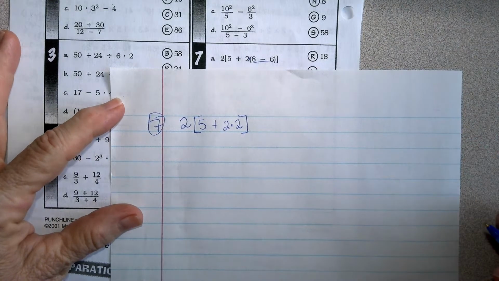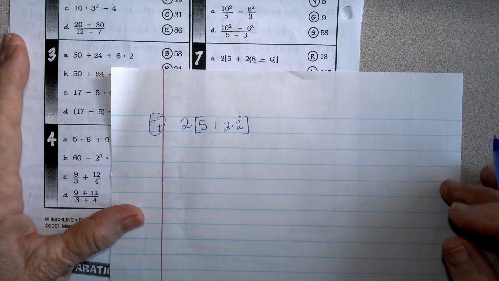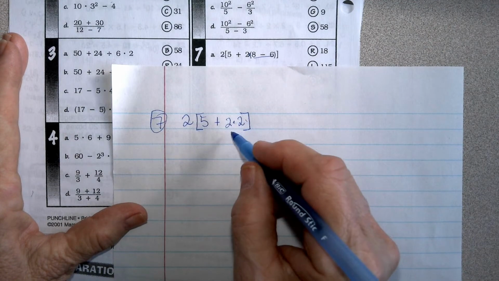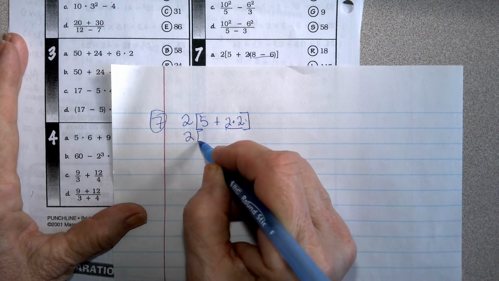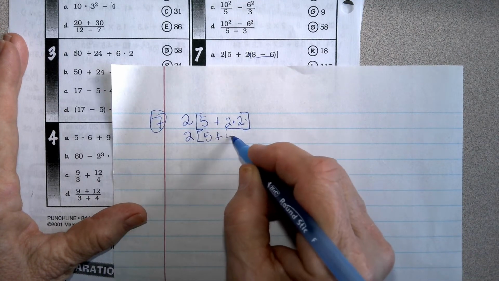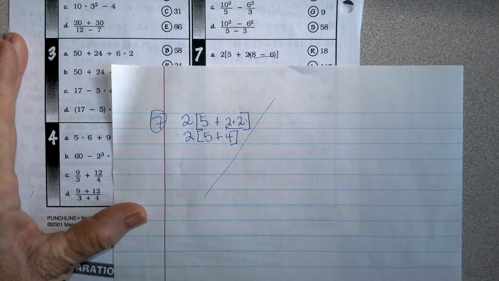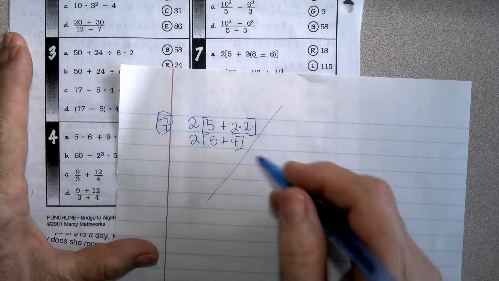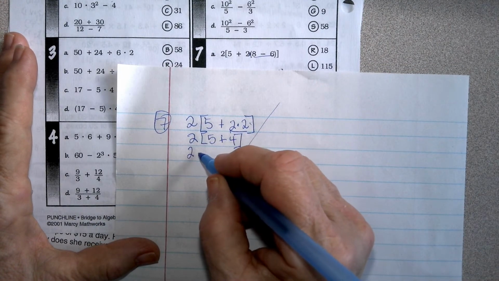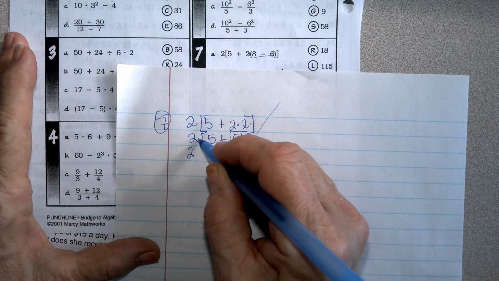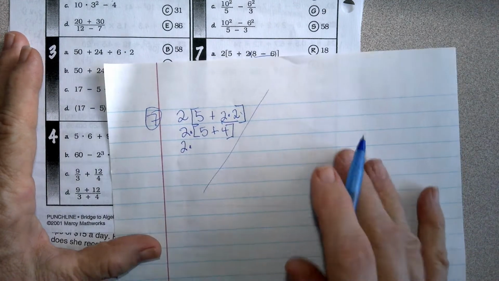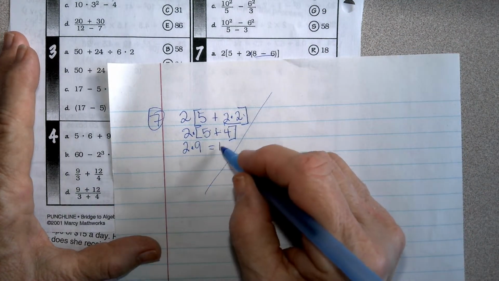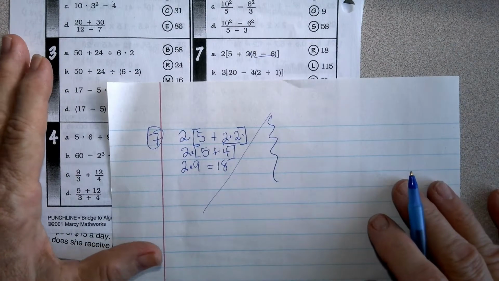Is then, Abinab, what would be the next thing you do? Yeah, you're going to multiply inside the parentheses or brackets, and you leave everything else alone. And 2 times 2 is 4, and this is going to kind of get smaller as you go. And then, who knows the next thing that you would do? Add the parentheses. And if that's only the single number, I can take away the parentheses or brackets, and it's a multiplication. So 5 plus 4 is 9, and the answer is 18. That is your number 7.